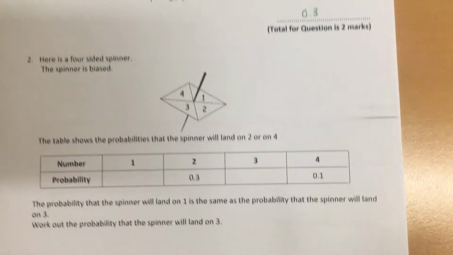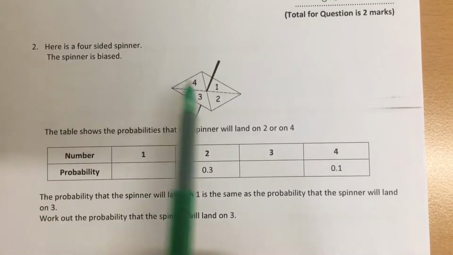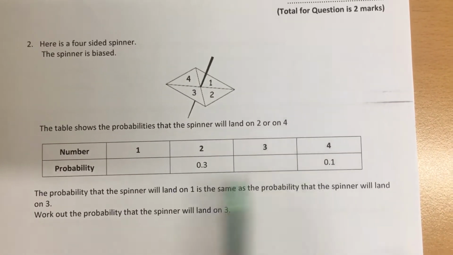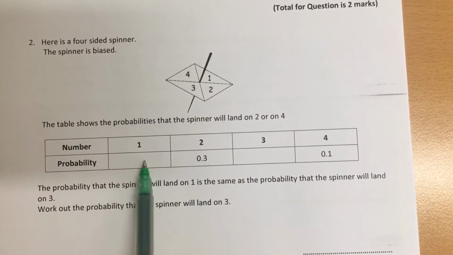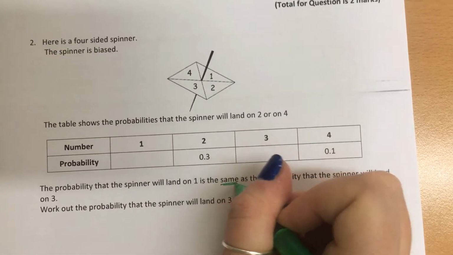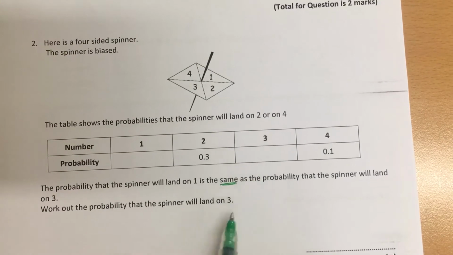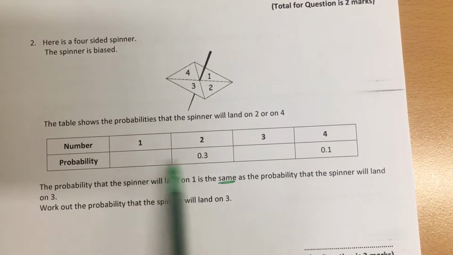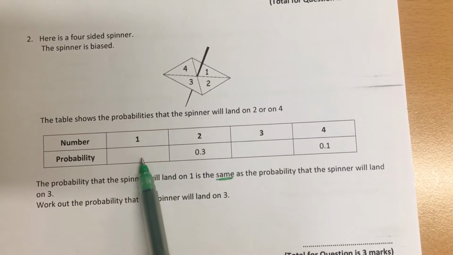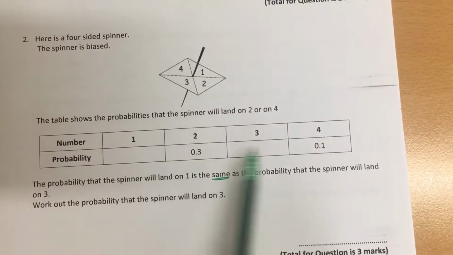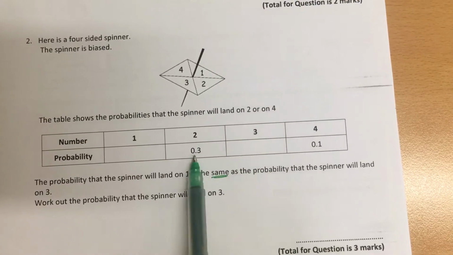Okay, slightly tricky one, this one. It says, here's a 4-sided spinner. The table shows the probabilities that it will land on 2 or 4. The probability that it will land on 1 is the same as the probability that it will land on 3, okay? And we need to work out what those are. So same thing, these 4 things added together add up to 1, but we don't know what these 2 are. So if we're going to work out what these 2 add up to, we can subtract these 2 from 1.